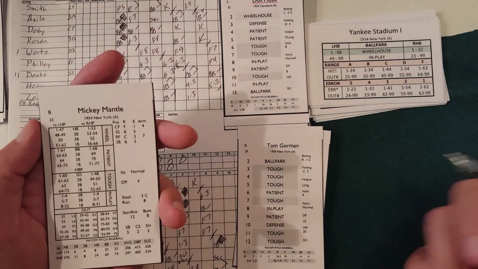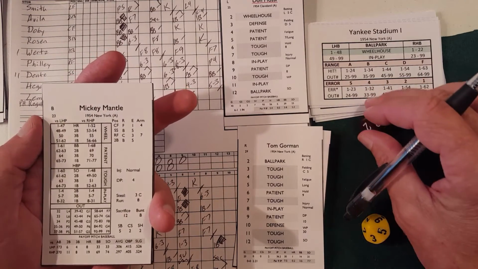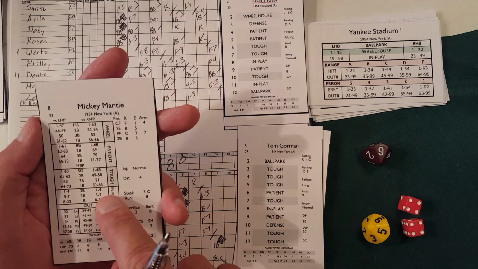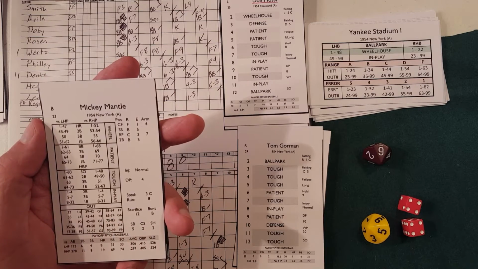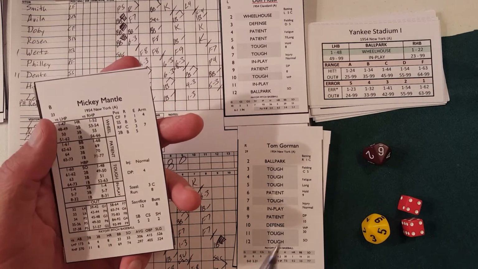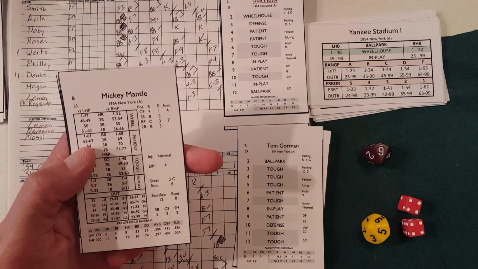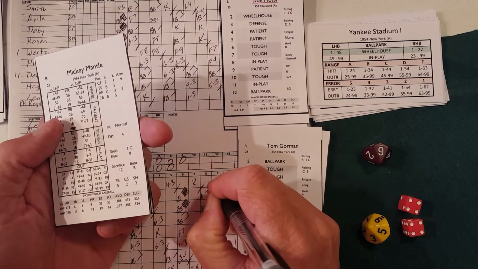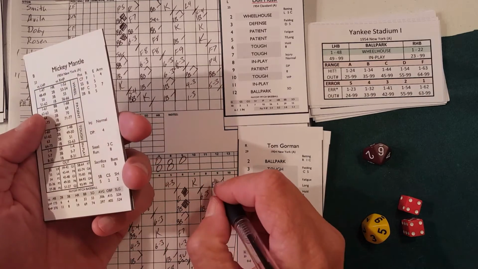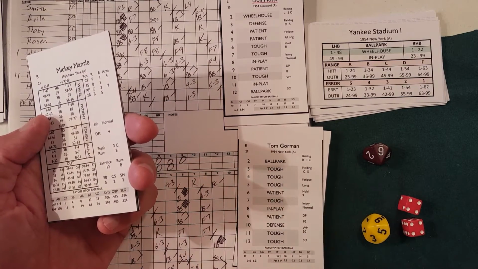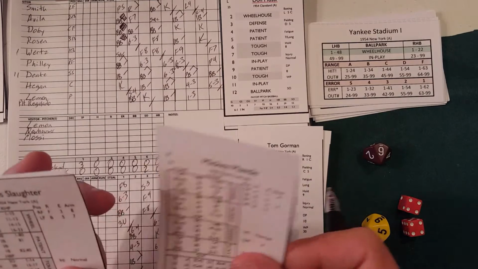And Mickey Mantle up. Switch hitter. 8 is in play, and a 65. It's a ground out to short. Grounds out to short. They're going to try to turn 2. Not going to do it. It's going to be a fielder's choice. It was a 65, ground out to short. So 6-4 here. And it's first and third.